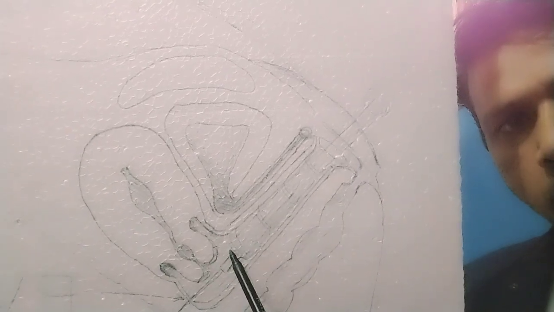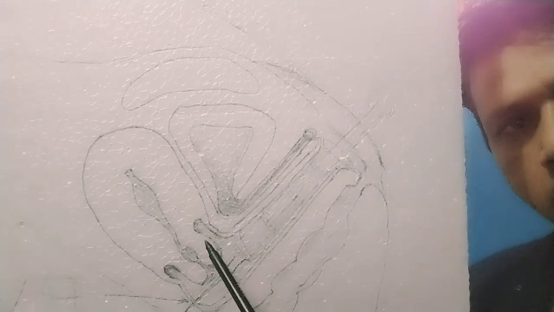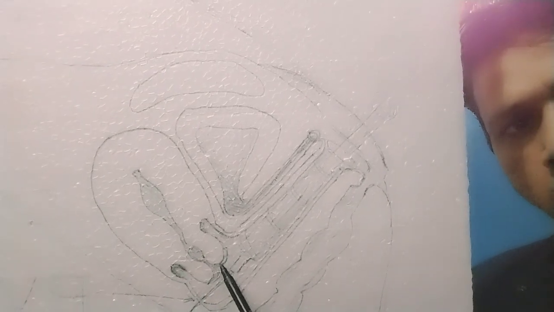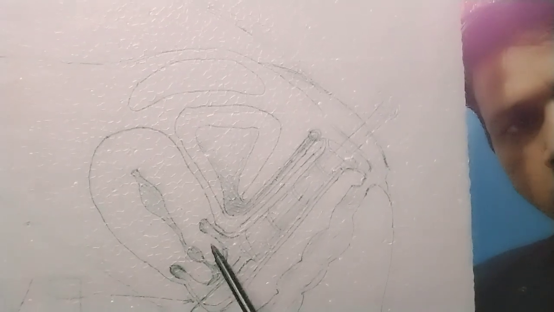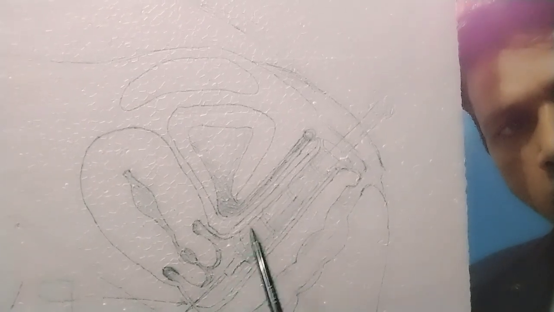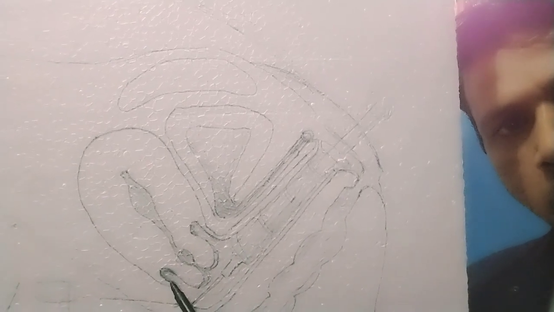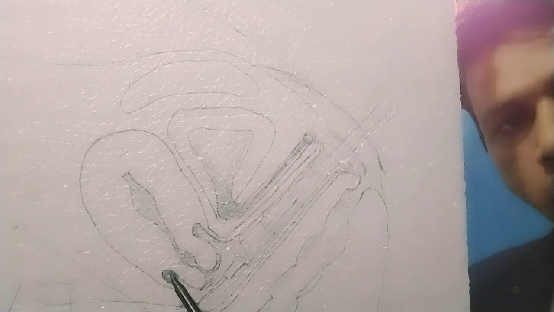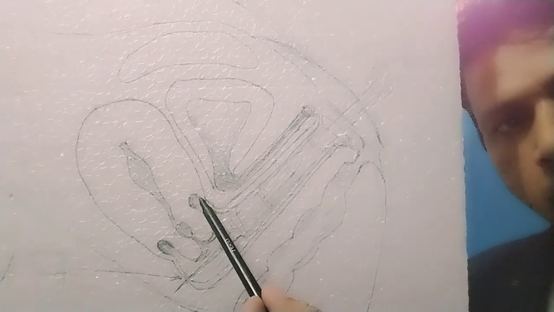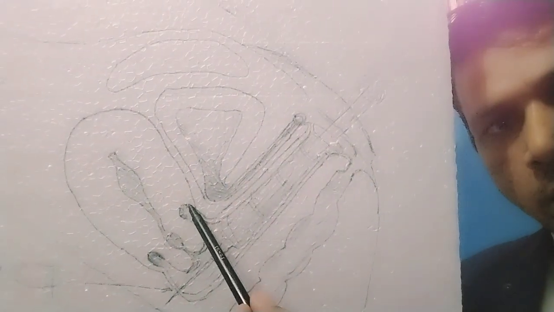In between, this is the cervix, the opening of the uterus, and at the vaginal end, this corner and this corner are called the vaginal fornix. If it is on the anterior side, towards the abdomen, it is called the anterior fornix.